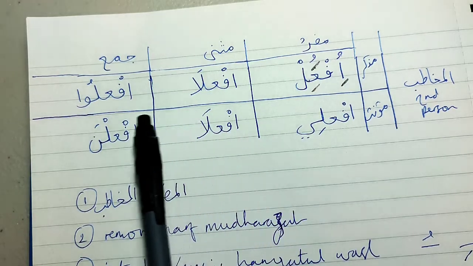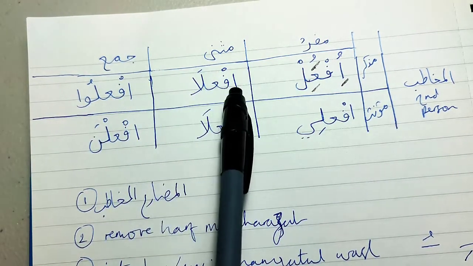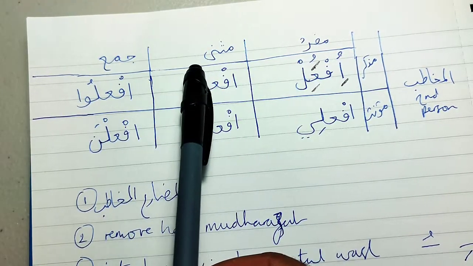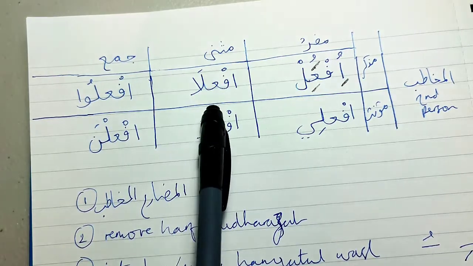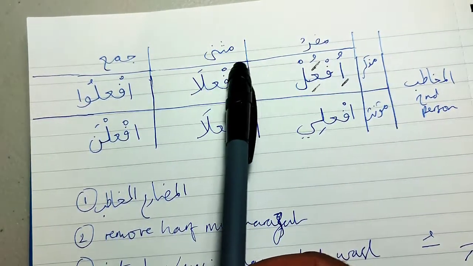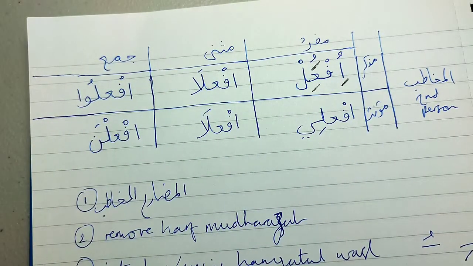And the same for all of them. It would be if'ala, or if'ila, or uf'ula. If this has a fatha or kasra, the Hamzatul Wasl is going to take kasra. But if it has a dhamma, then it's going to take a dhamma. And the same for all of them. So this is the tasrif table for the fi'l amr.